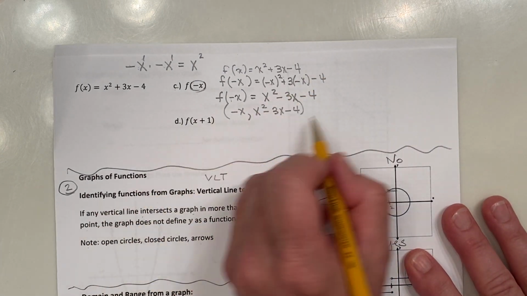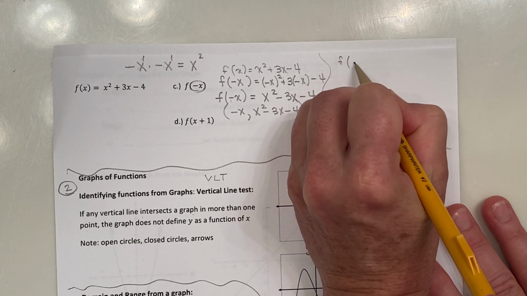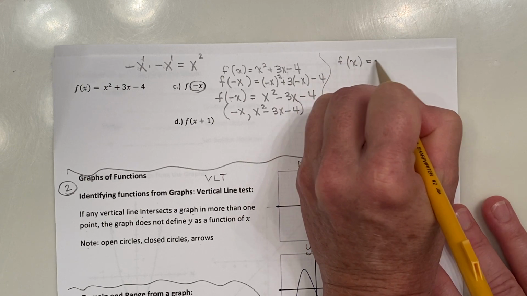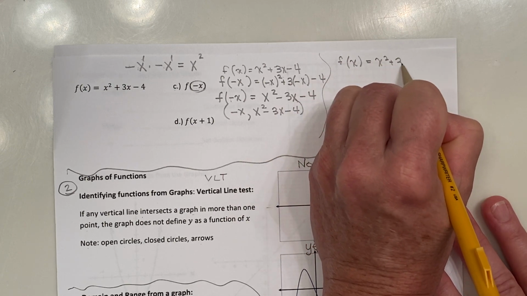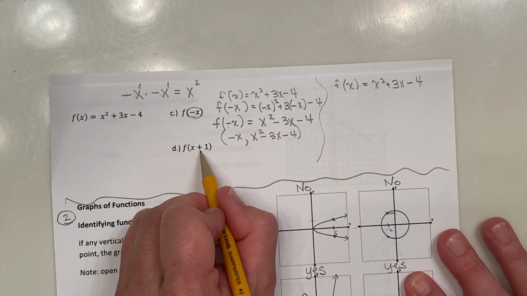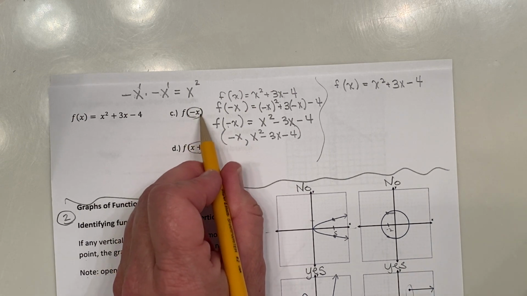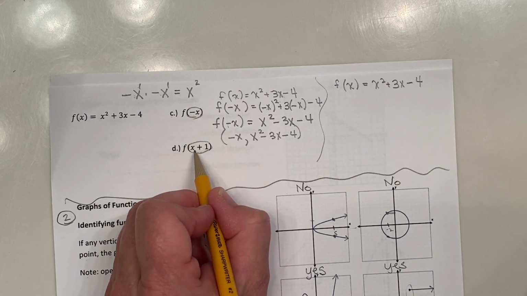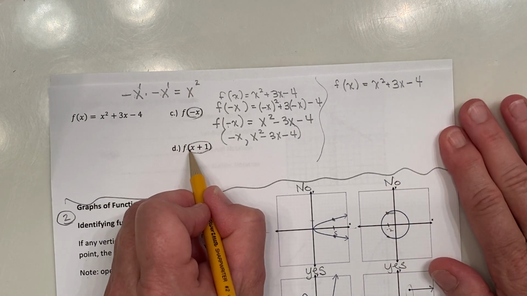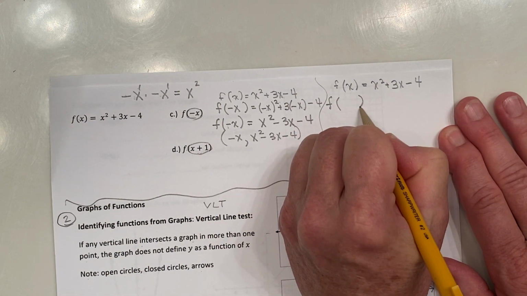All right, and then the last one here, let me come over here and manage it this way. I'm going to write down the original problem. And now I've noticed that in part D, they want me to insert not a number and not just a one term. They're saying now in between these two parentheses, my new x is x plus 1. So come over here.